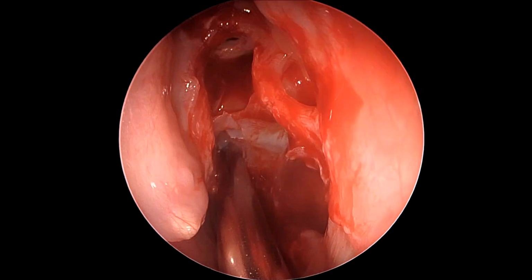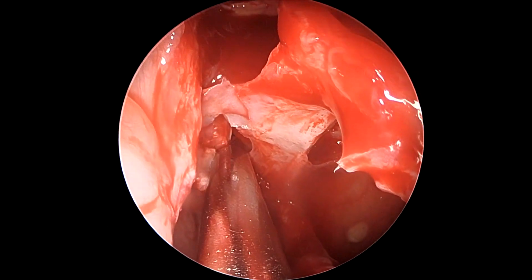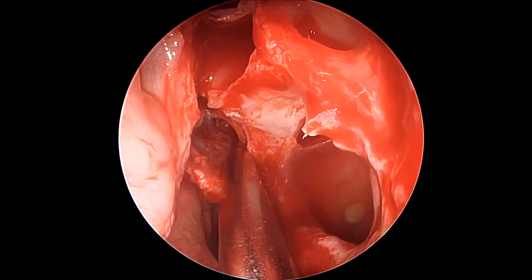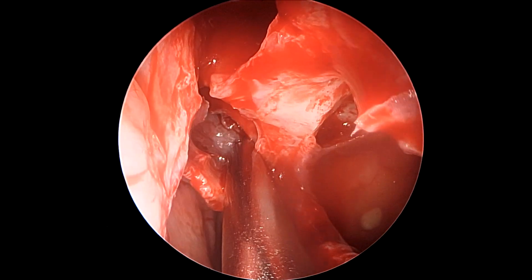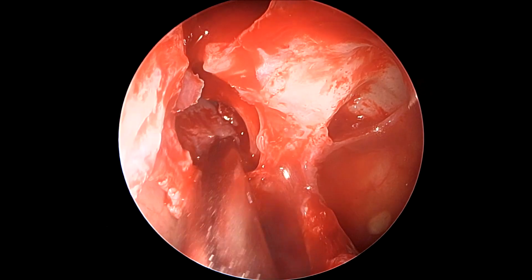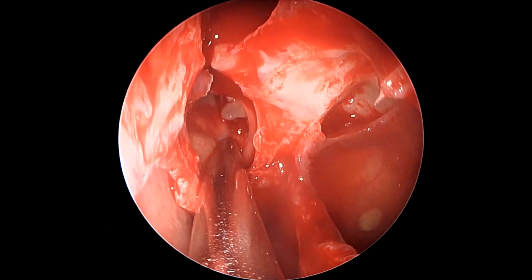Now, as we go inferiorly, you can see here again we are following the transitional enterostomy ridge to open the basal lamella inferiorly and access the posterior ethmoids. Why we do it is, of course, to avoid any inadvertent injury or penetration into the ethmoidal skull base. As soon as we enter the basal lamella into the posterior ethmoids, what we see here is the superior turbinate.